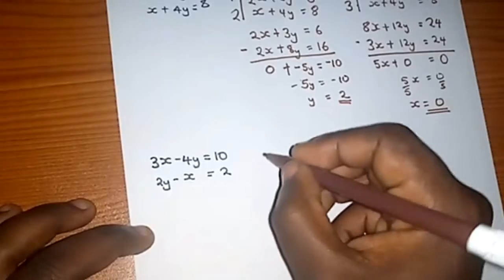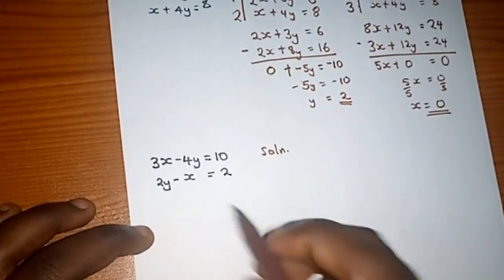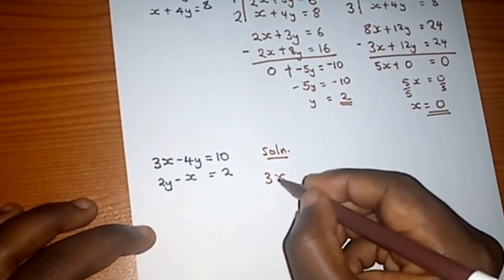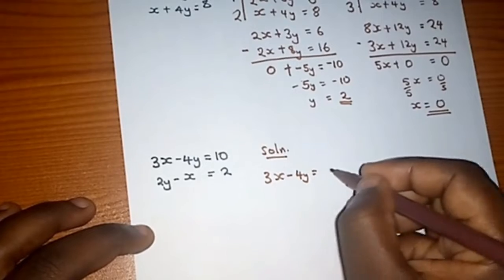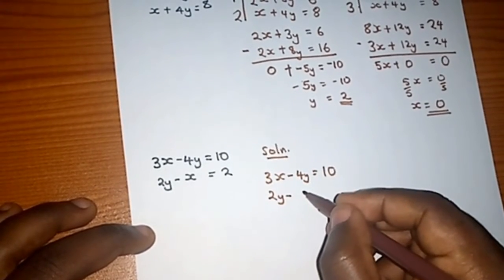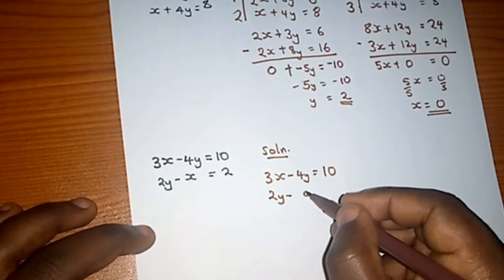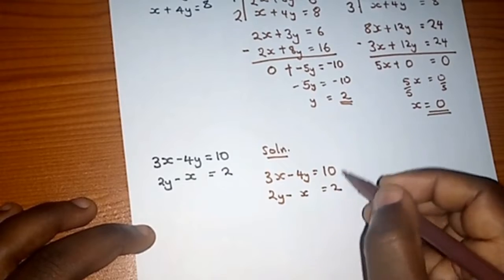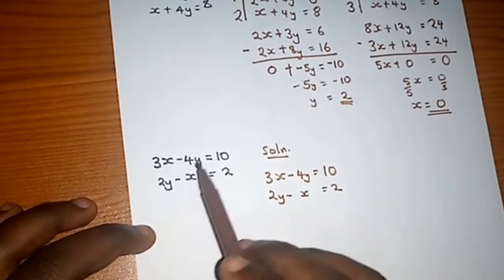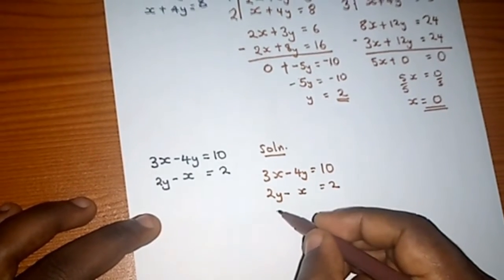So you have this number here. Let's find the solution. I have 3x minus 4y equals 10. Then I also have 2y minus x equals 2. So you realize that this equation is not in the format of x and y, it's in the format of y and x. So we're going to first change it. Let us write it very well.